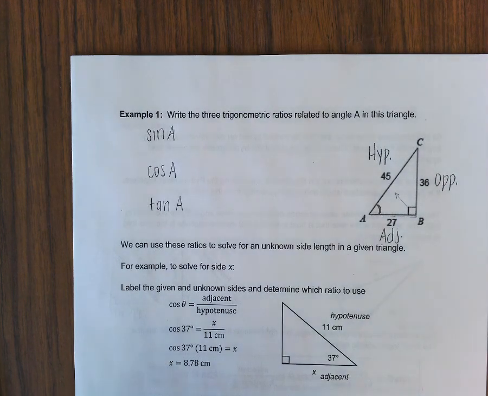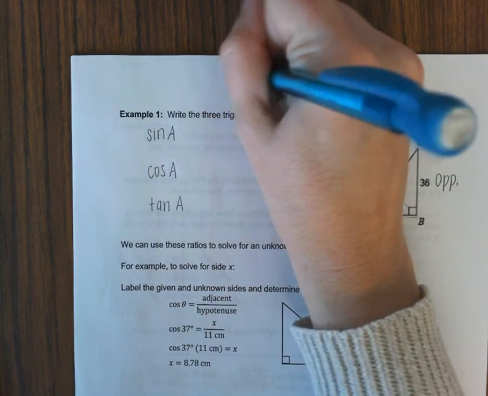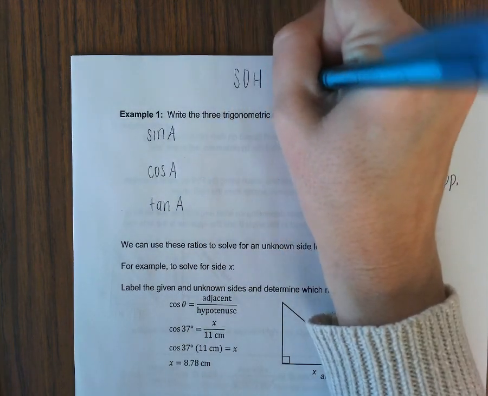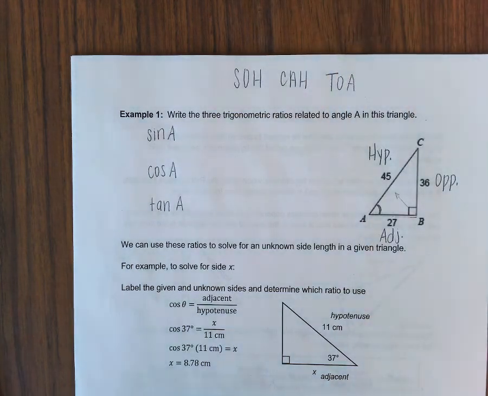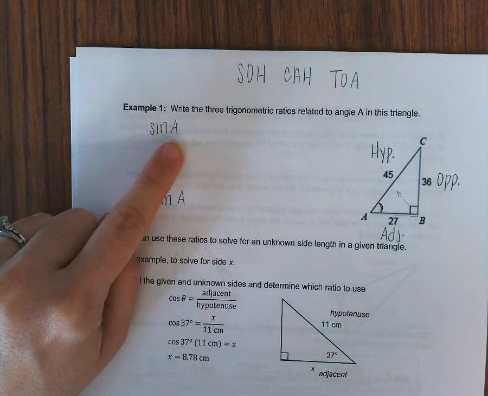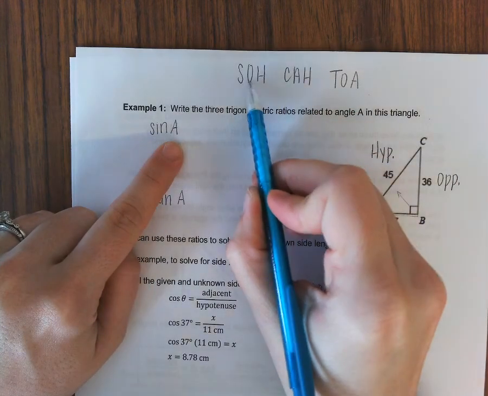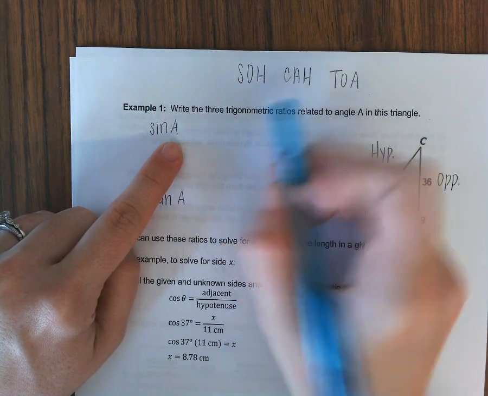So when I'm setting up my trig ratios, I can use my acronym. SOH CAH TOA, which helps me remember that sine of angle A will be equal to, so sine, opposite divided by hypotenuse.